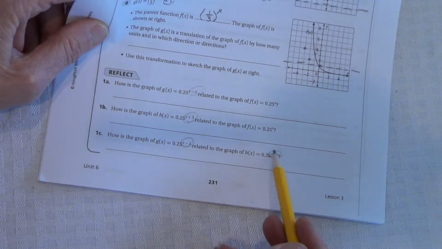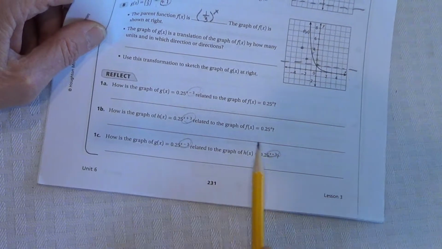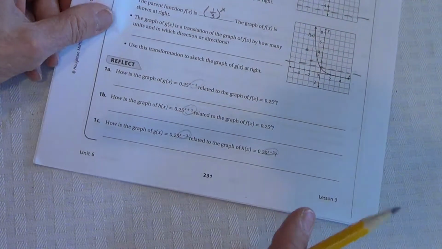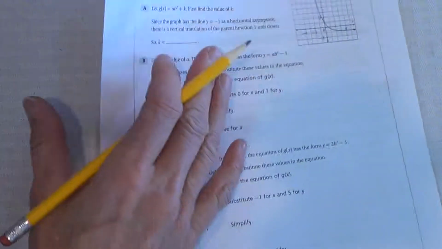I will give you a hint here. You don't talk about a shift of 3. You're actually going from the +3 clear down to the -3. So it will be a shift of 6. Make sure to ask questions if you don't get that right or if you need to verify your answer.